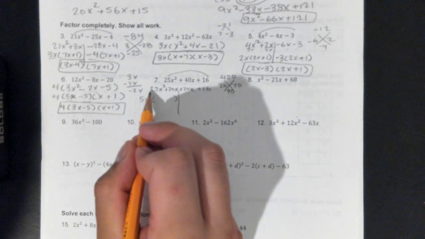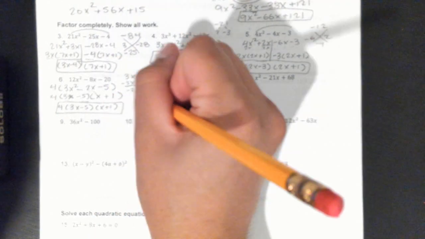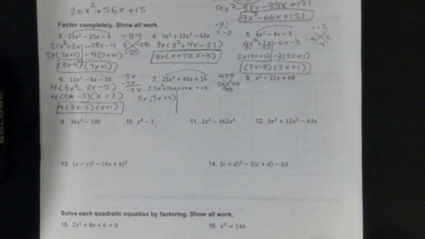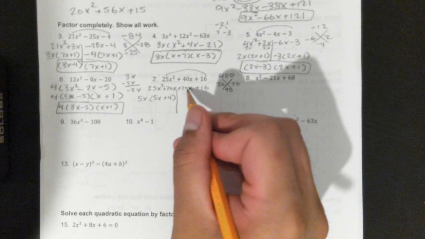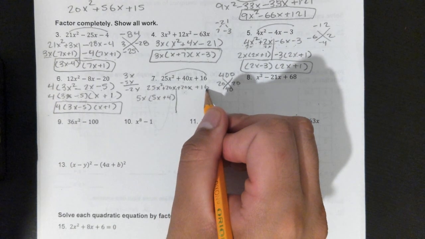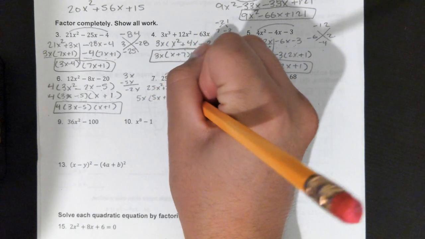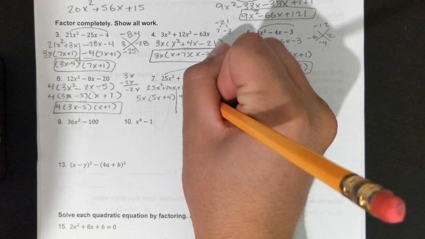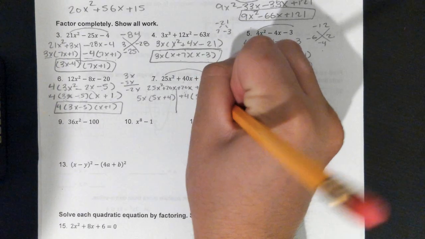If I were to divide these two by 5x, I would get 5x plus 4. Now on the right side, 20x plus 16, those would both have a GCF of 4. And if I factor out a 4, you get 5x plus 4.